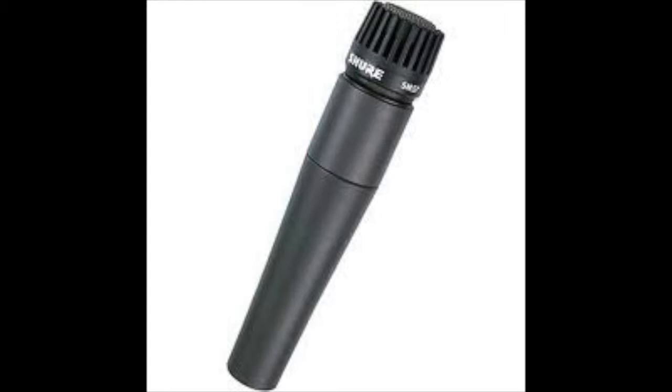This is another industry standard when it comes to recording or using a microphone other than vocals: the SM57. We have a few of these lying around. But yeah, you can use an SM57 to mic basically anything. If you were doing violin or cello, we would use this.